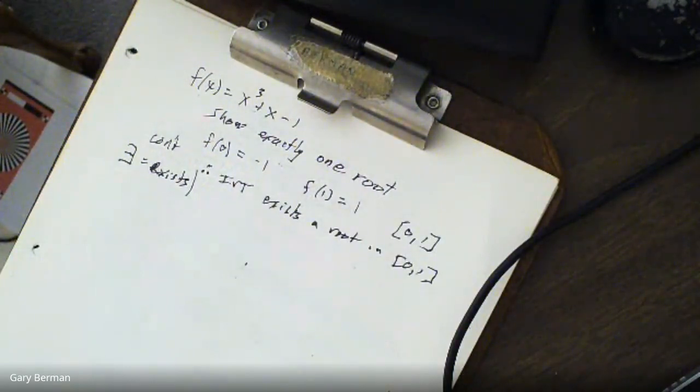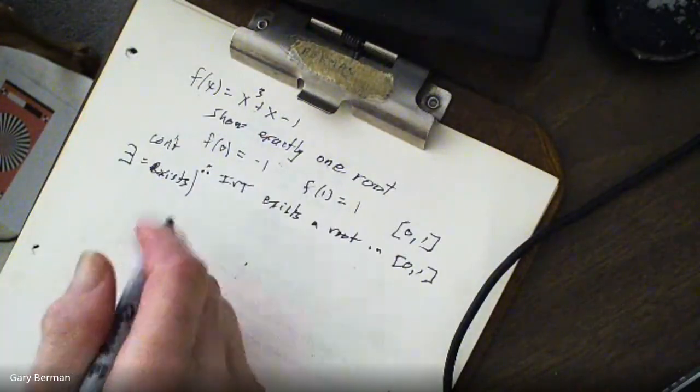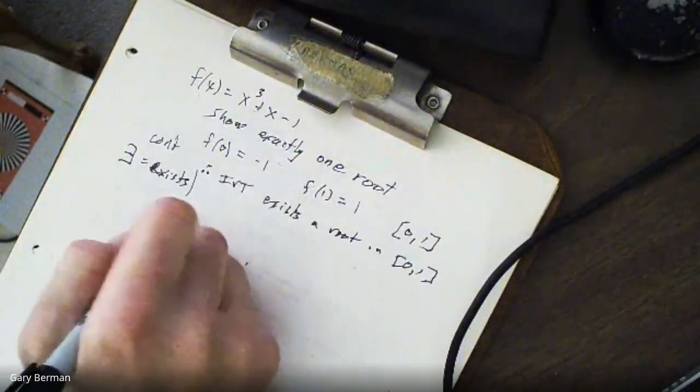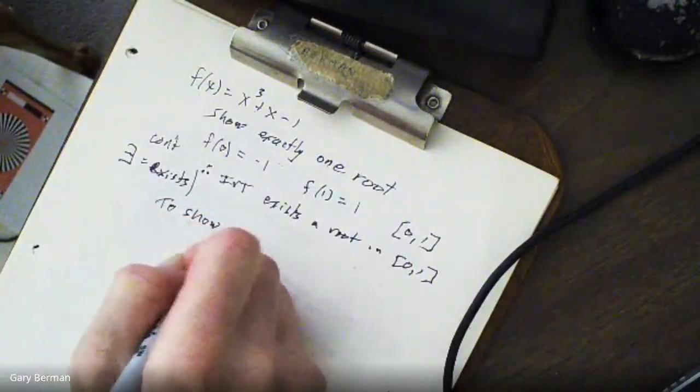A proof by contradiction means we're going to assume the opposite. We're going to say, okay, let's pretend there are 2 roots and follow that to its logical conclusion and see what happens. So, and I'm going to leave the sentence hanging at that. So what we're going to do now is to show that there's only 1 root, to show exactly 1.